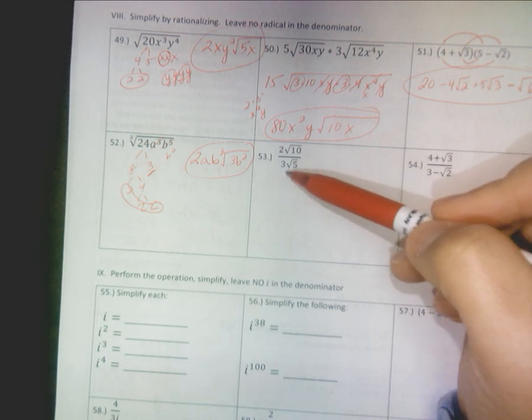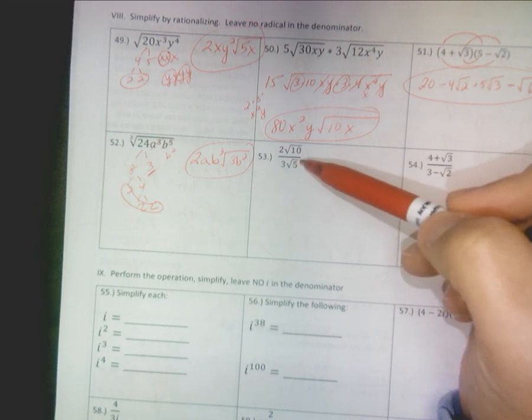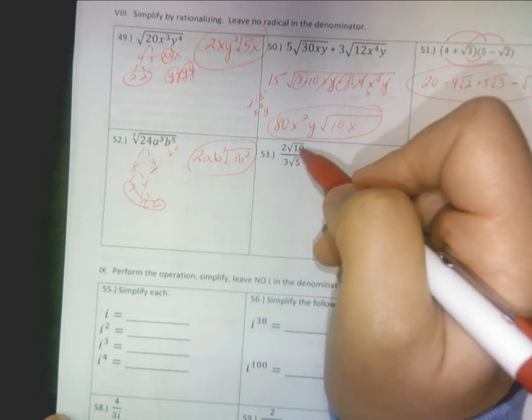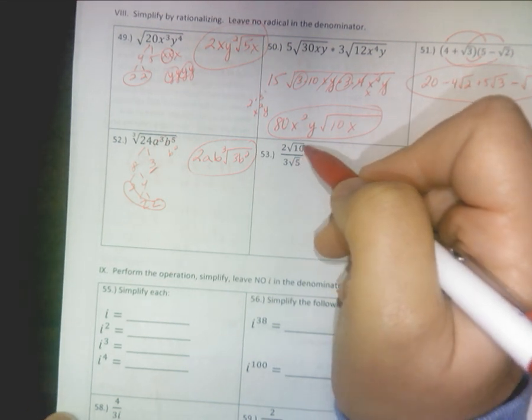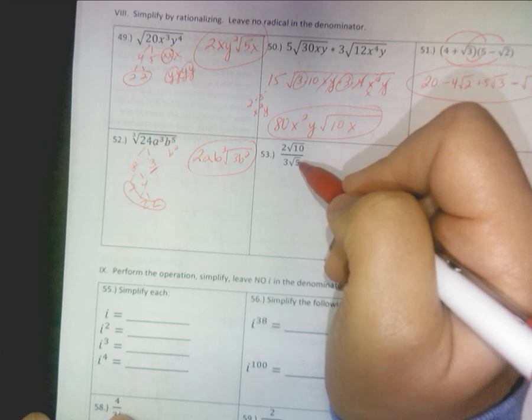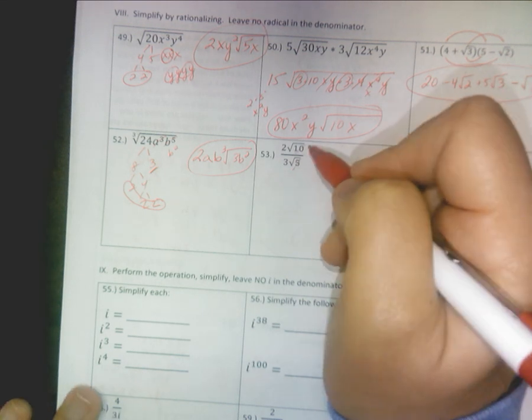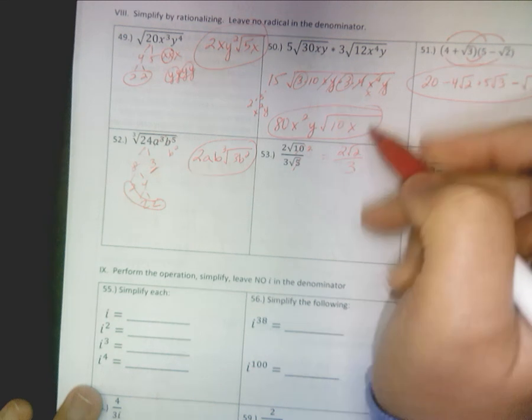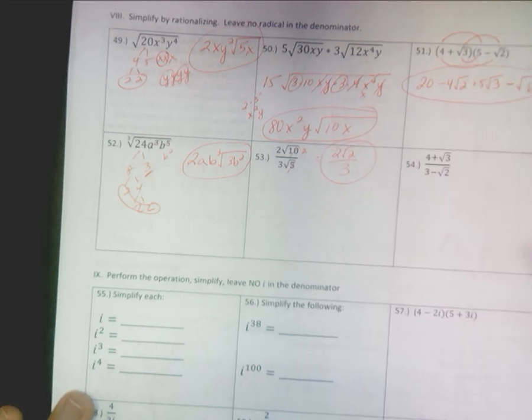Radicals, you don't want radicals in the denominator, so we want to get rid of that. Usually you multiply the top and the bottom by that radical, but a trick is if these two radicals can reduce it. So 5 can go into 10 2 times. So 2 square root of 2 over 3 is the answer.